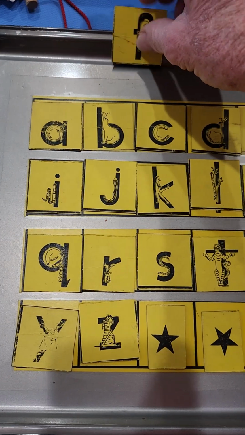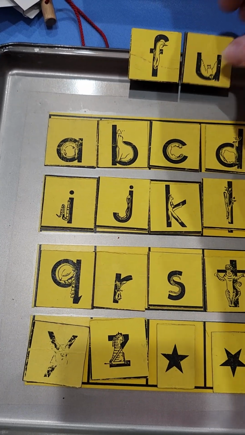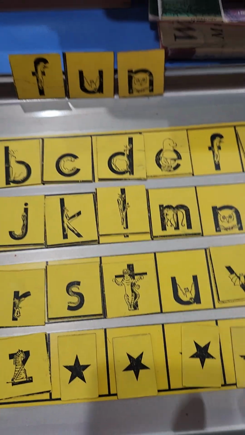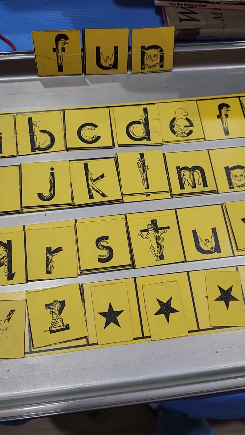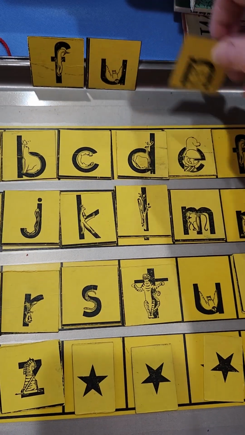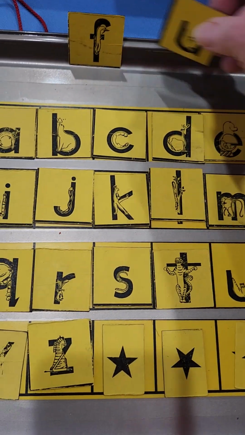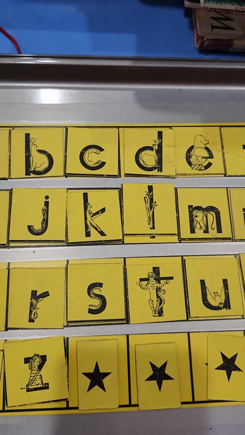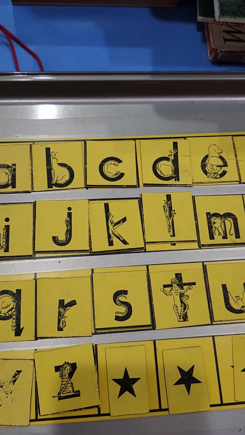I would have them call out a word, fun, and we would sound it out together. Fun. So this was an activity. I actually did this even with, I taught first grade in the brick and mortar schools, and I would use this program with my remedial first graders that were still working on learning those sounds, mastering those sounds, and blending the words.